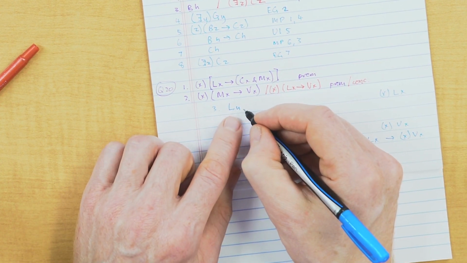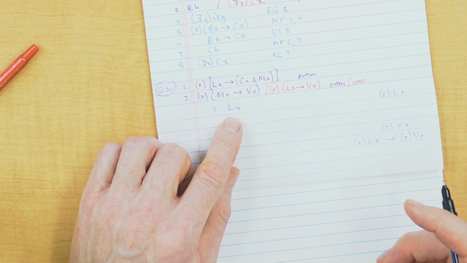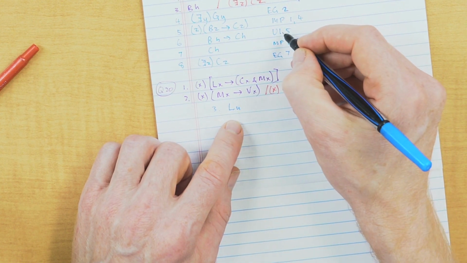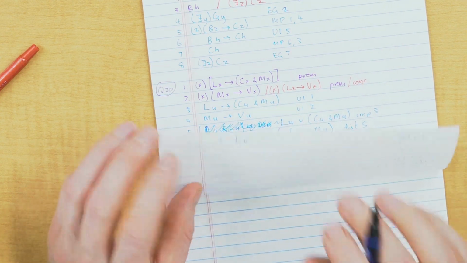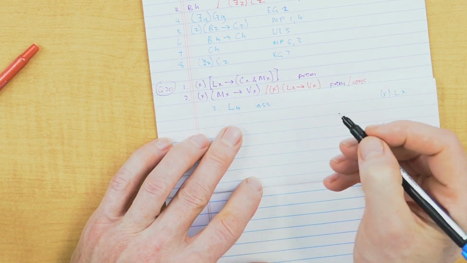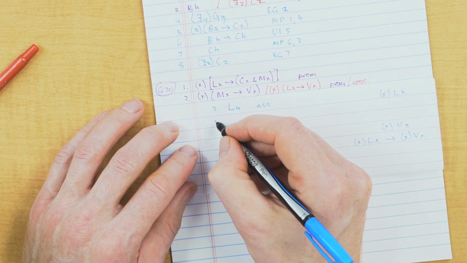Now, remember, I said when we were talking about universal generalization that the only way to introduce the name U was either by universal instantiation, which is the way we did it here, or by assumption. You're allowed to assume LU because you can assume whatever you want. That's the good thing about assumption.